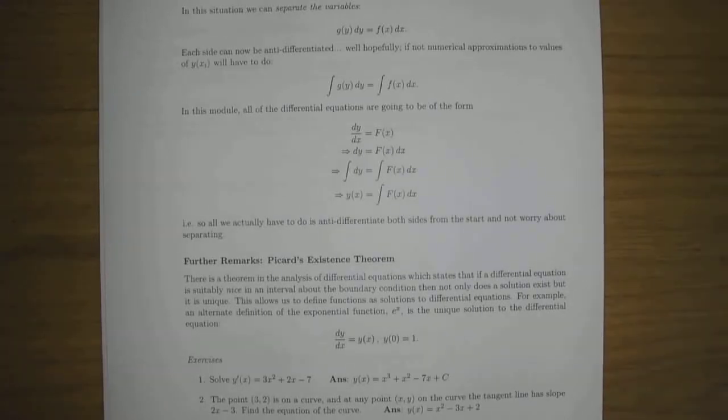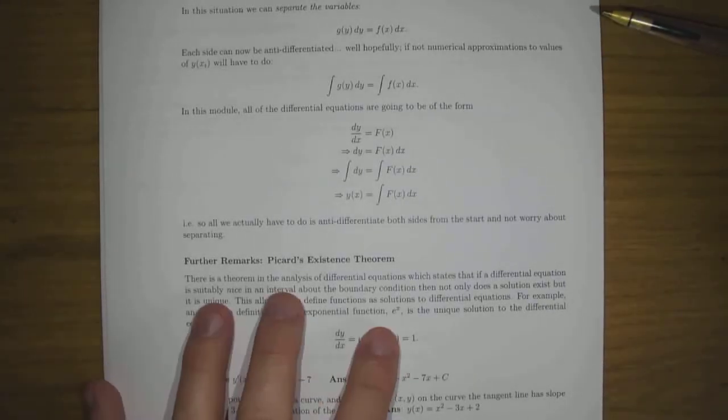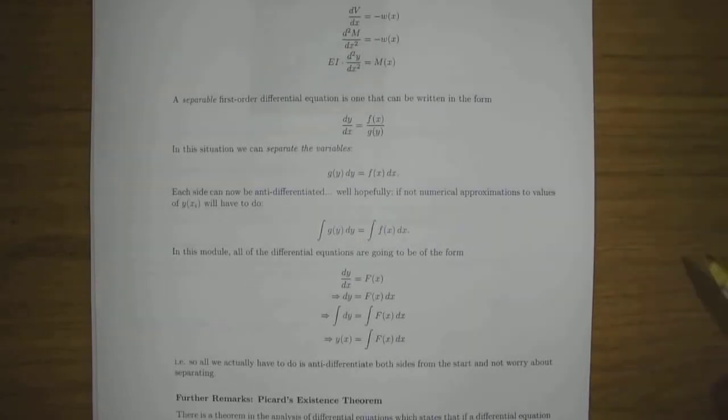Yeah, so that's just some theory. Now we're going to go into sections where we talk about the different functions, new functions that arise.